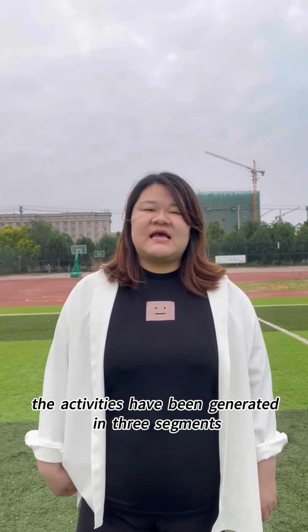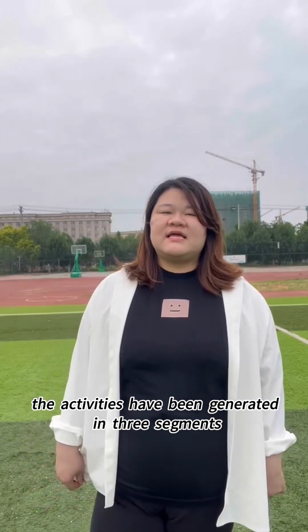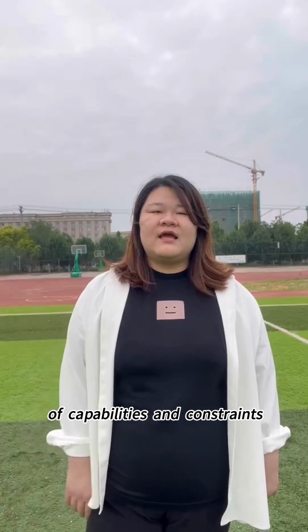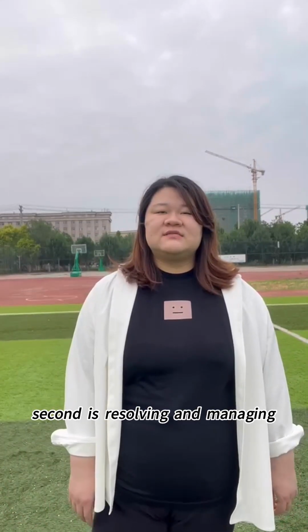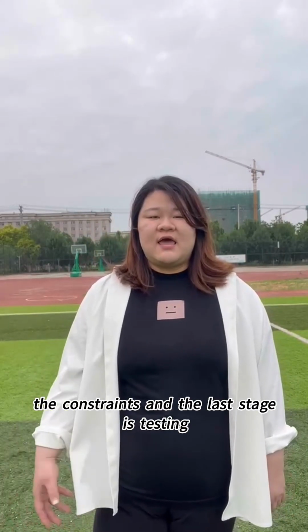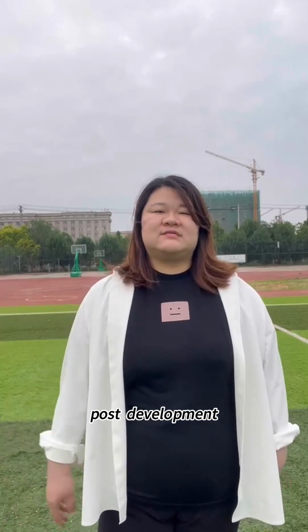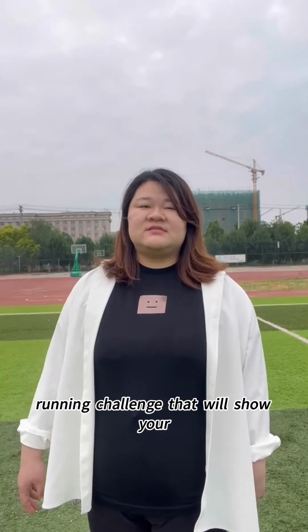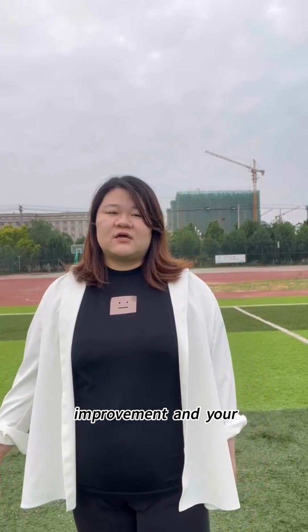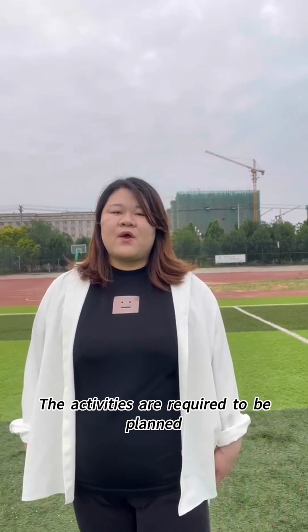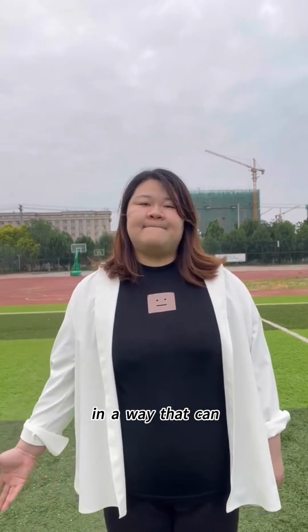Basically, the activities have been organized in three segments. The first segment is identification of capability constraints. Second is resolving and managing the constraints, and the last stage is testing post-development. This is where the last coaching activity will be a running challenge that will show you improvements and your capabilities for future learning.